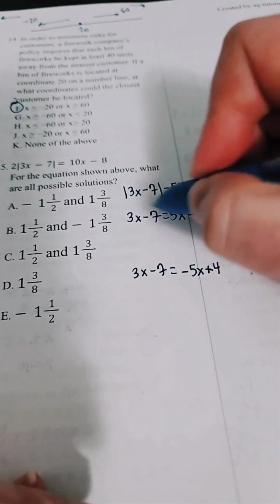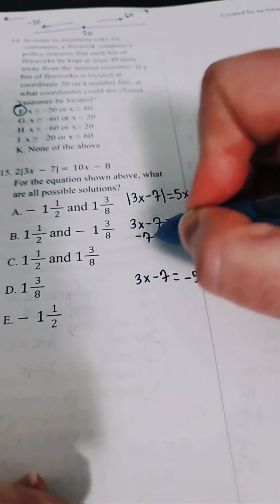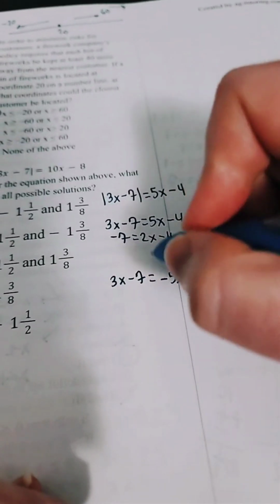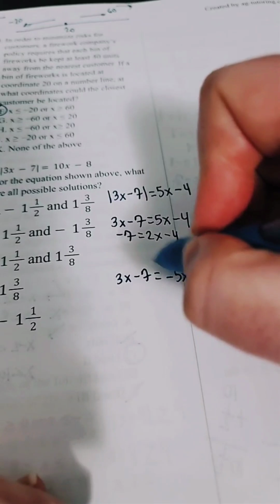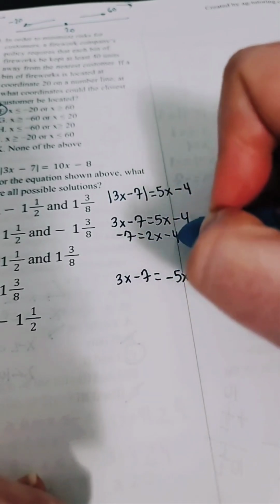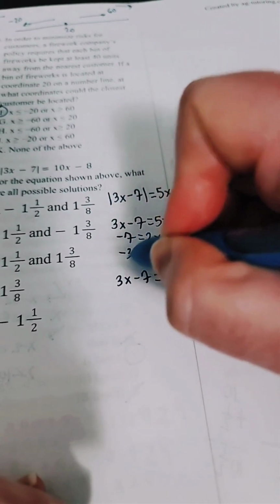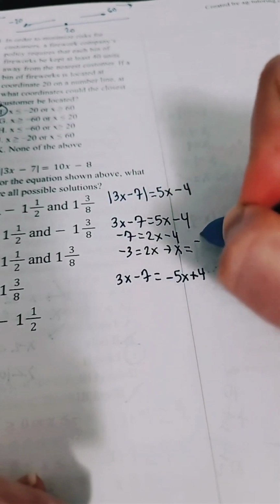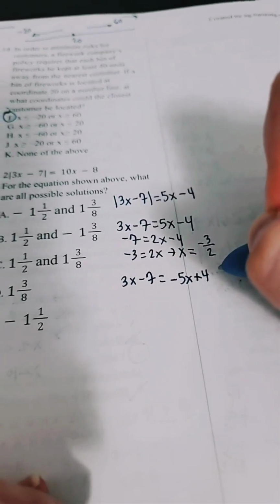So if I subtract 3x from each side, I get negative 7 is equal to 2x minus 4. And then I'm going to add 4 to each side. So then when I add 4 to each side, it cancels out on the right, and I'm going to get negative 3 on the left is equal to 2x. And then I divide by 2 to get x by itself. So I get x is equal to negative 3 halves.